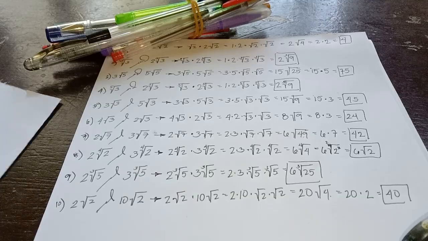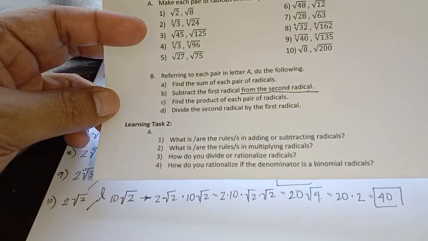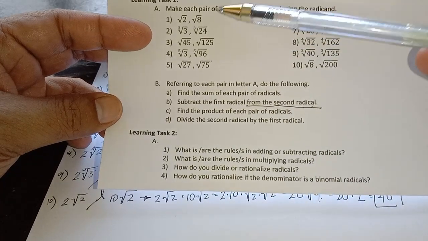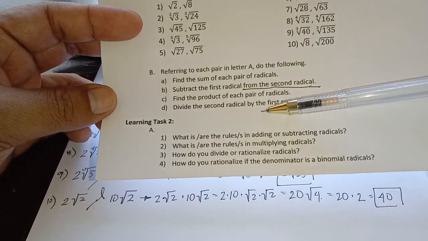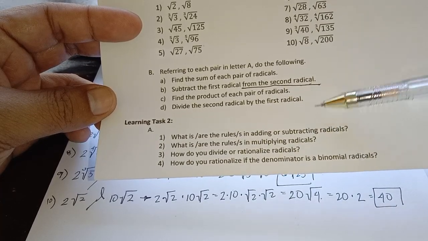multiplication. So, last. Para kayo ay makapagsagot na. Last na ito sa learning task 1, letter B. Divide the second radical by the first radical. So, division naman.